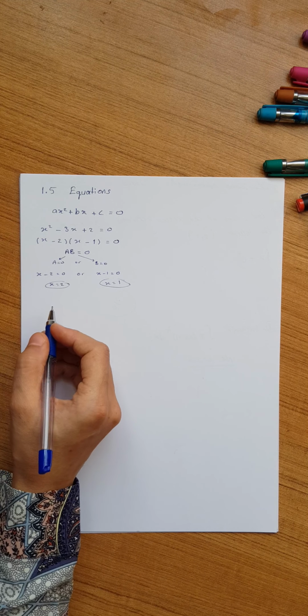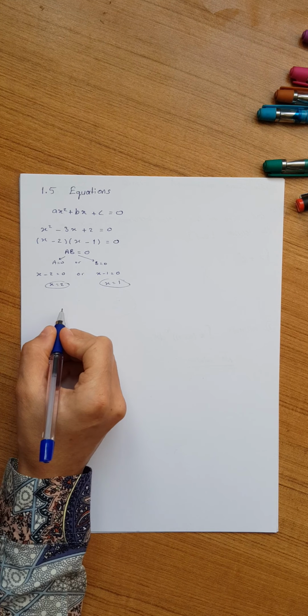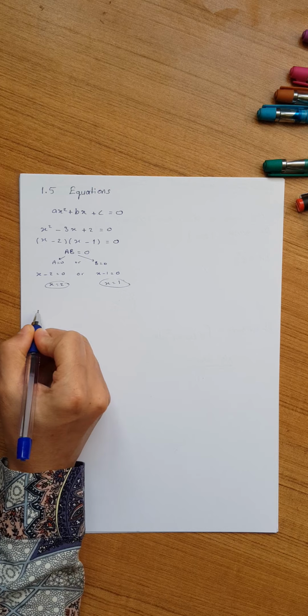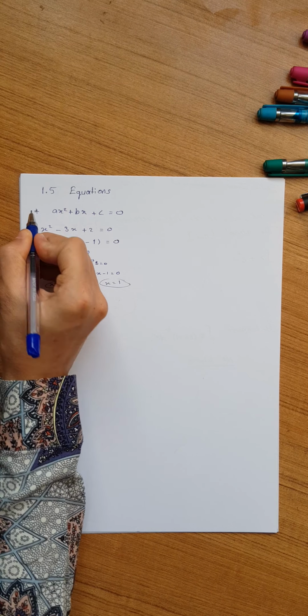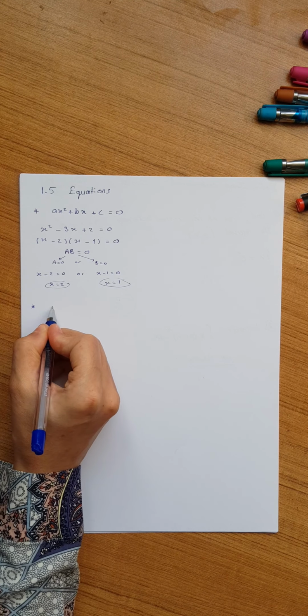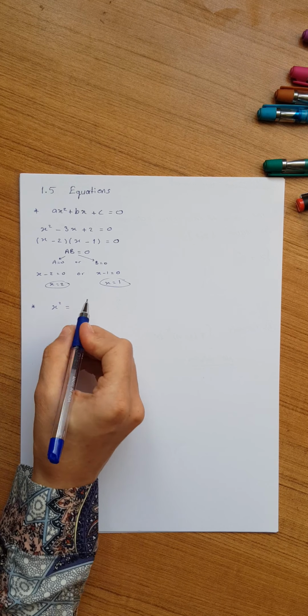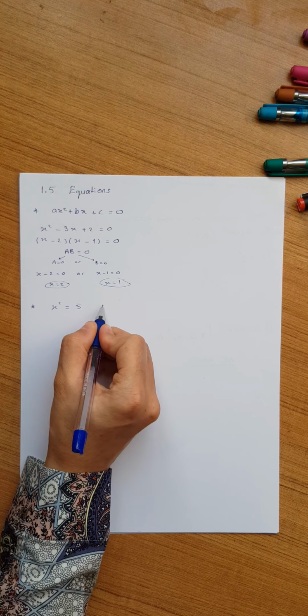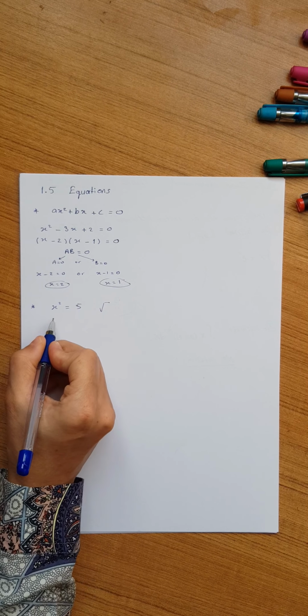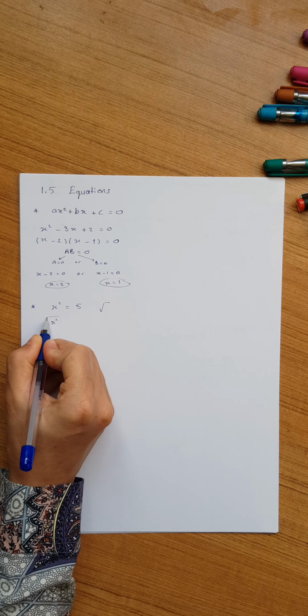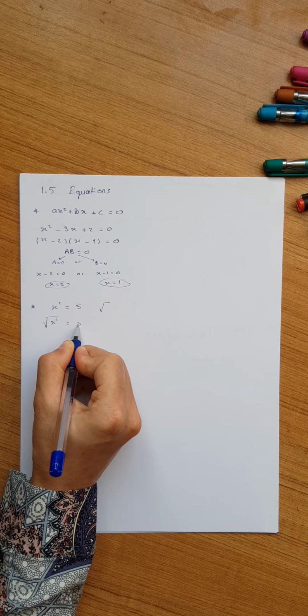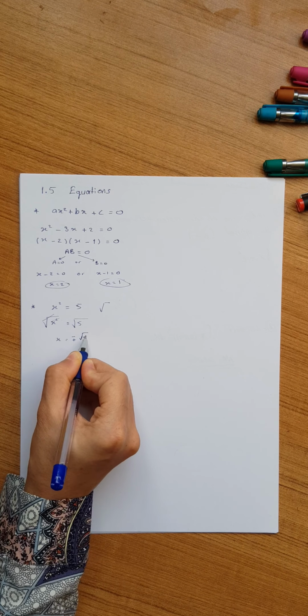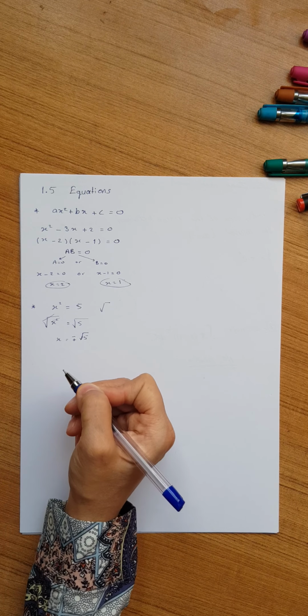Then we studied another simple form of quadratic equations, in the cases where we have x squared equal to a number, let's say 5. How do we solve these kinds of equations? We simply take the square root of both sides, okay? So that will be the square root of 5. The square cancels the square root, and x is equal to positive or negative square root of 5. We solved this kind of equation.